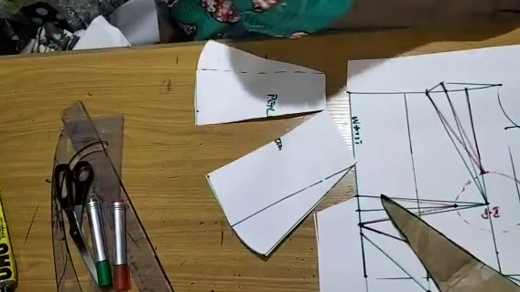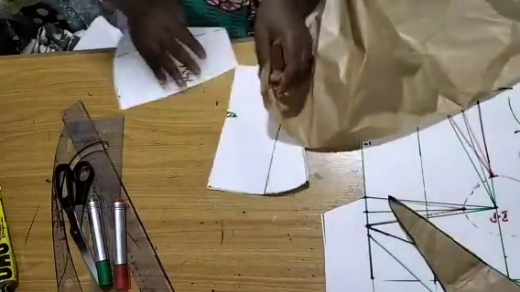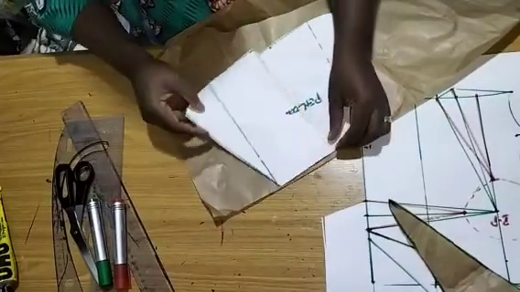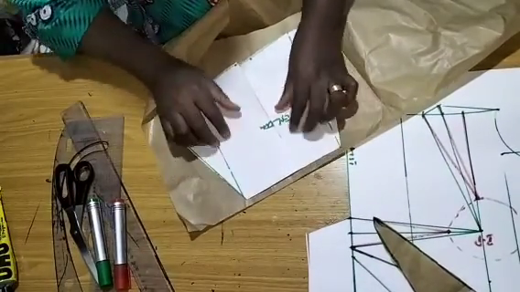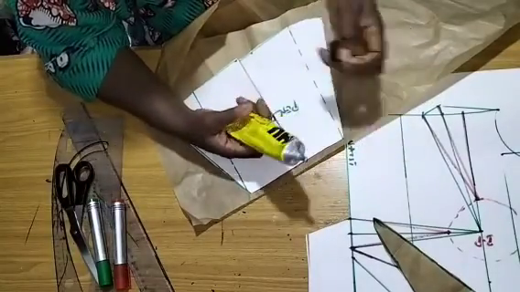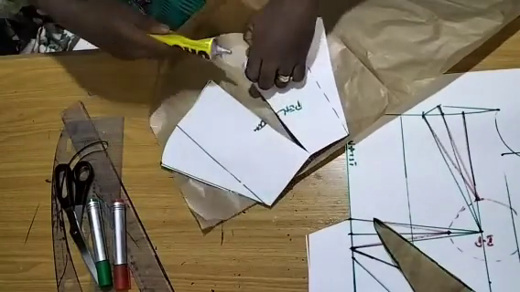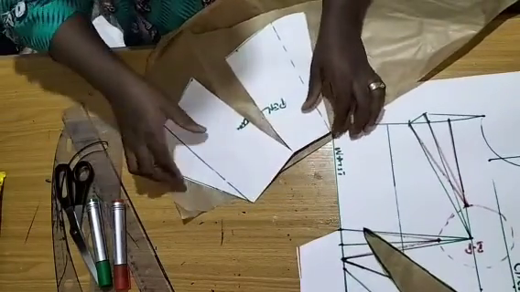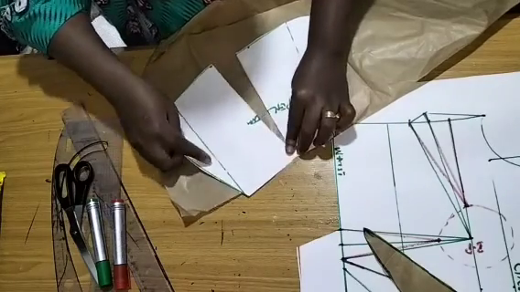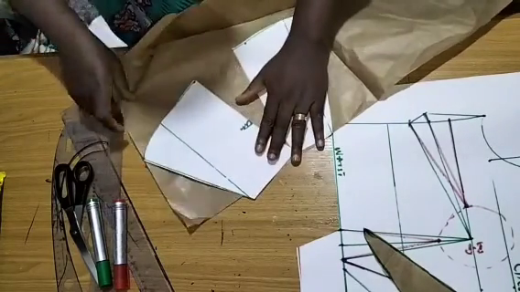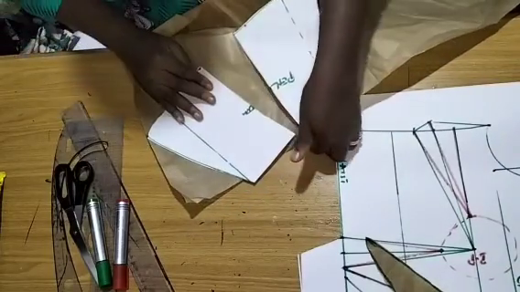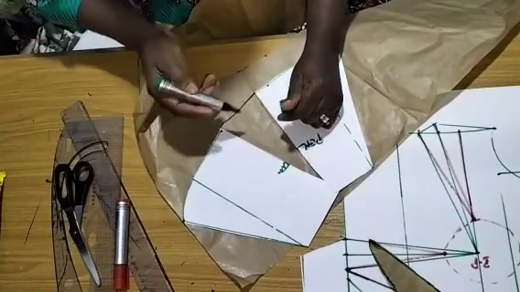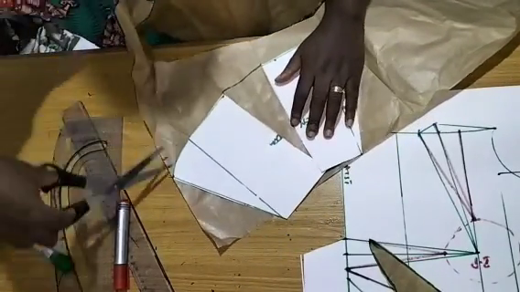So I'll come back with my pattern paper and place it. Always place your slash line on a straight line first. I use this edge as my straight line. By the time I apply my adhesive and give it a little slash, just a little slash, I just go this way and go this way. Just 3 inches is okay. So I will connect it at that point.